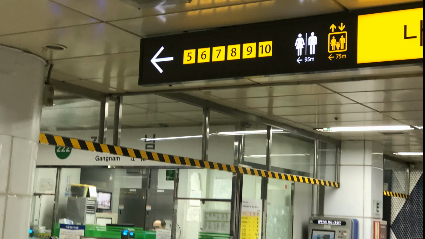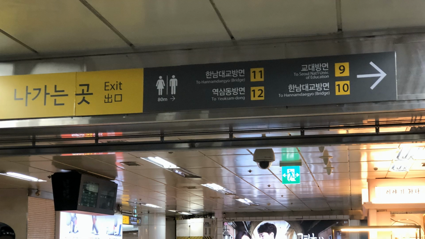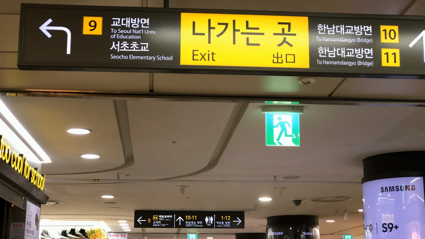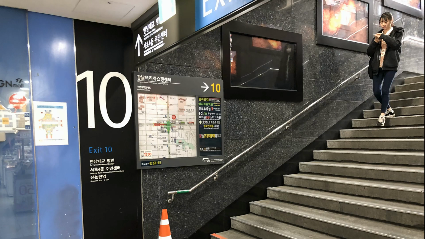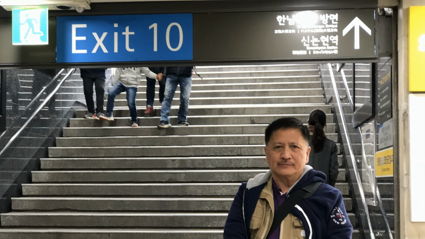We exit the ticket gates of the Gangnam station using our T-Money card. After that, we go ahead following the signboards for exit number 10, where we go up and exit the Gangnam station.